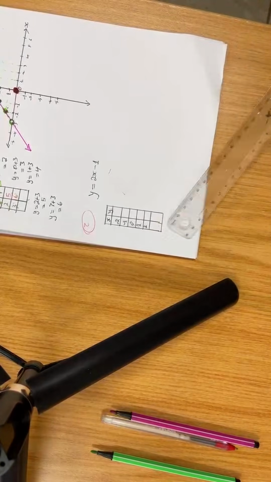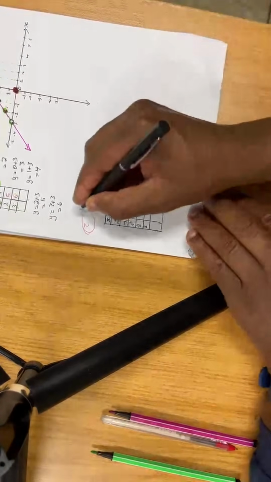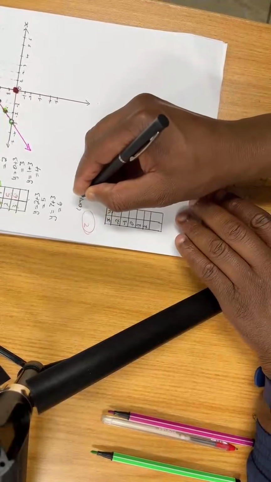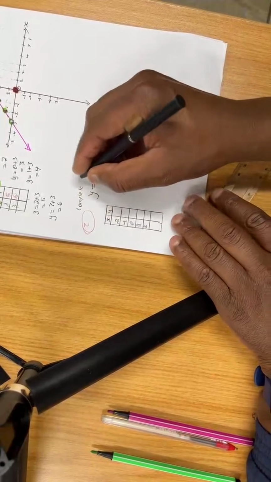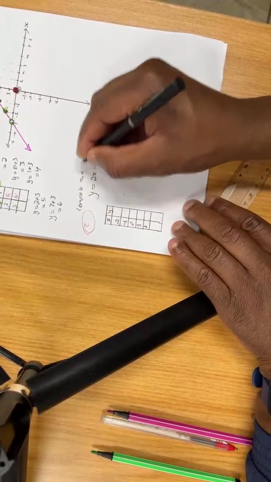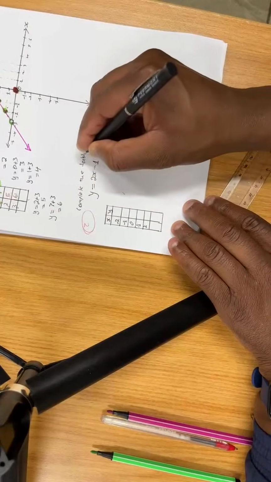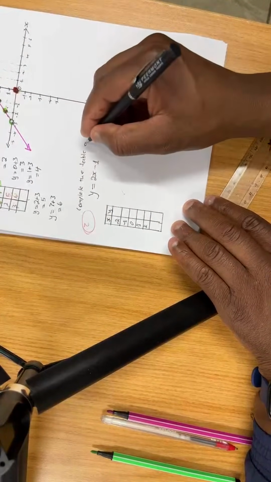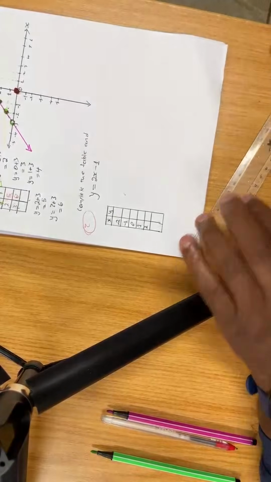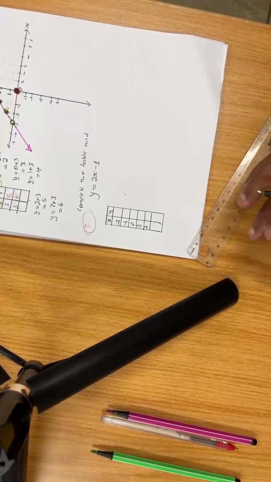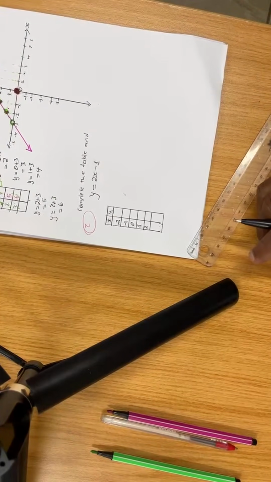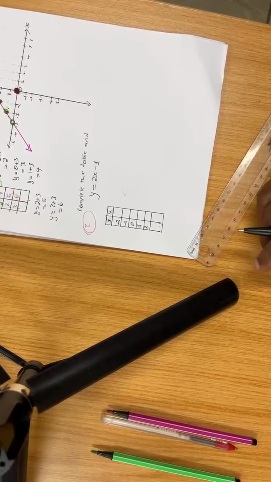So now we complete the table and draw a linear equation. You have to draw a linear equation, okay?